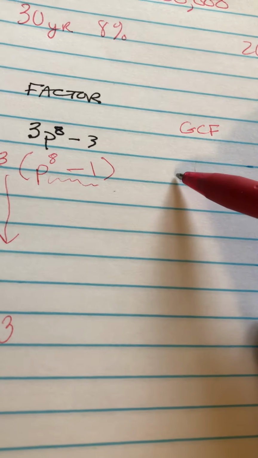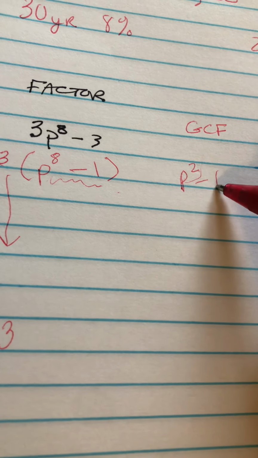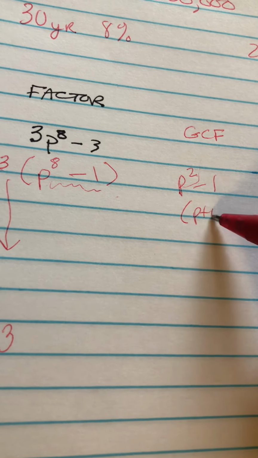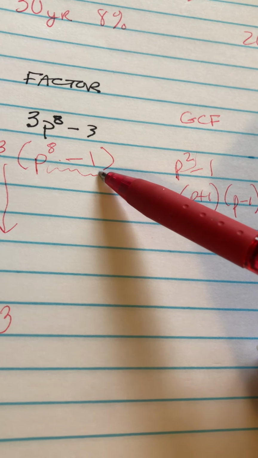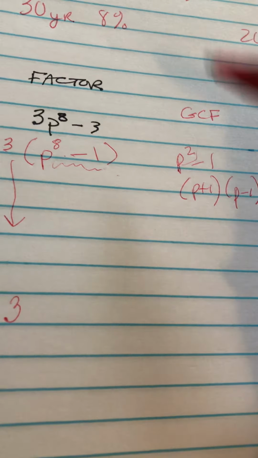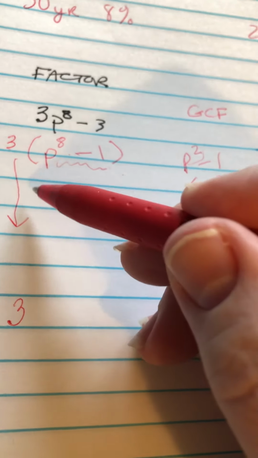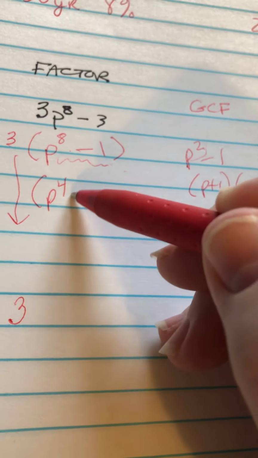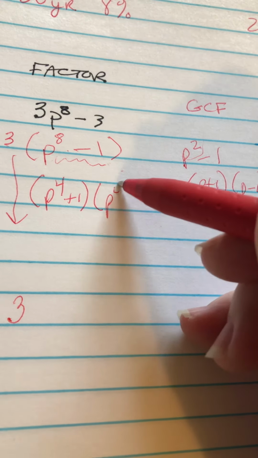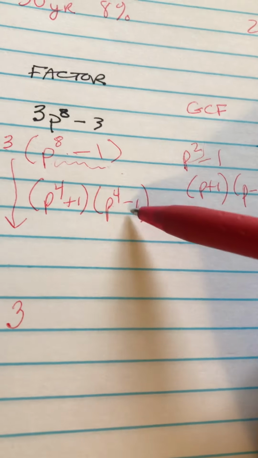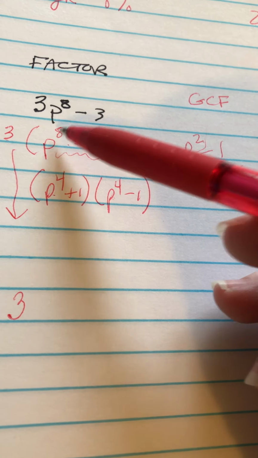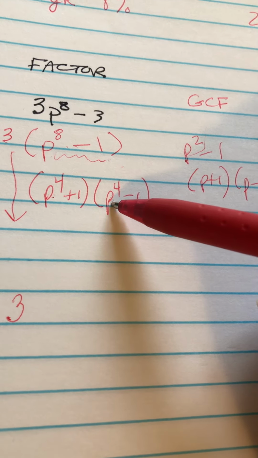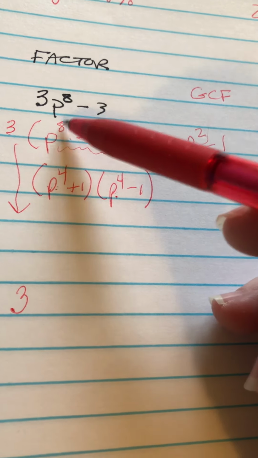In the past we've done things like p squared minus 1, where it was p plus 1 and p minus 1, the sum and difference of squares. So when we're going to do this one similarly, since it's more than just p squared, what we'll do is we'll do p to the 4th plus 1 and p to the 4th minus 1, so that if you did FOIL this, p to the 4th times p to the 4th would give you p to the 8th, because remember, when you're multiplying, you add exponents.